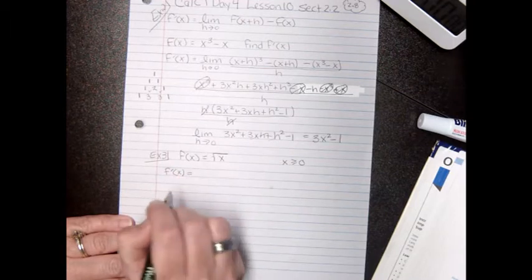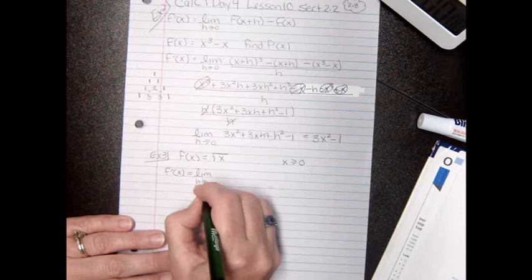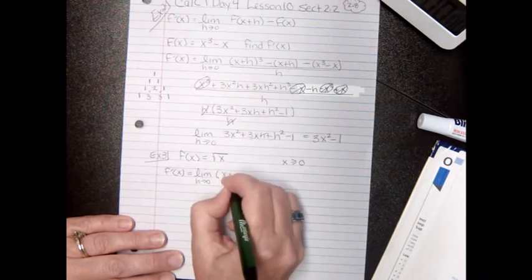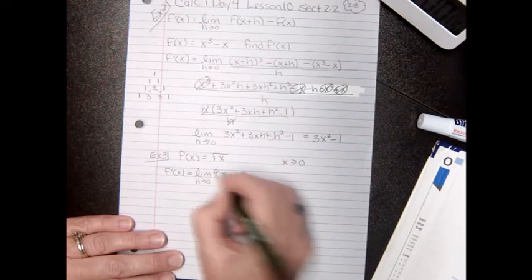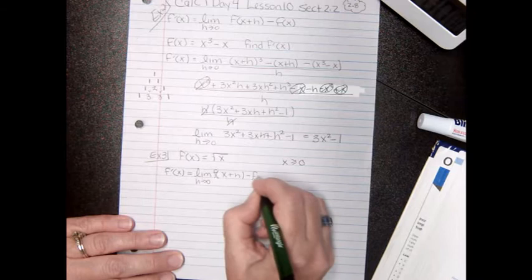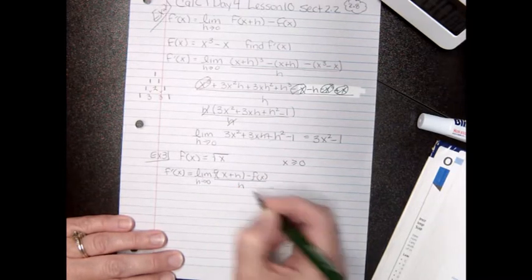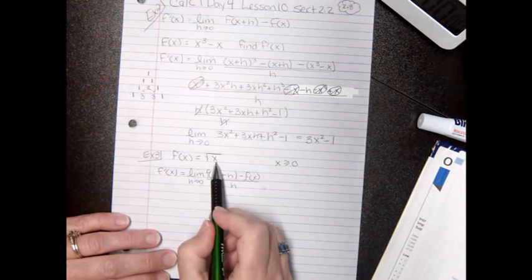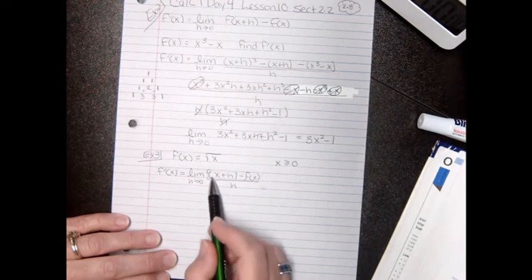F prime of x equals the limit as h approaches 0, f of x plus h, minus f of x all over h again. So when I substitute this in, I'm going to take my value that's under here now, my x, and I'm going to substitute it in for x plus h.